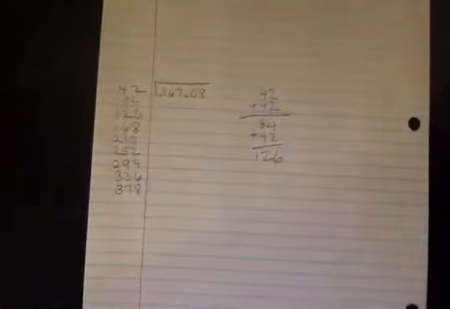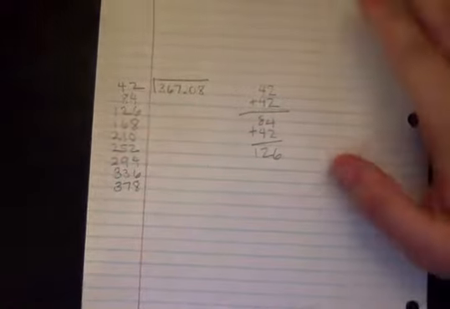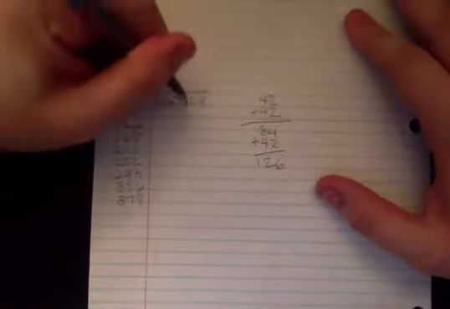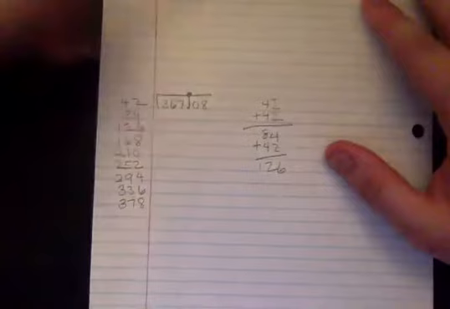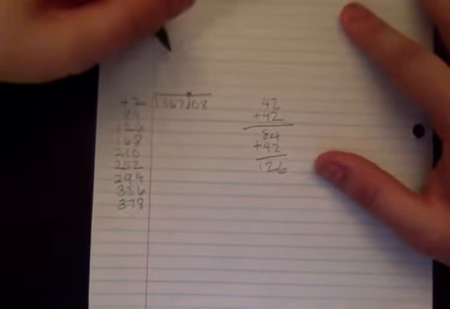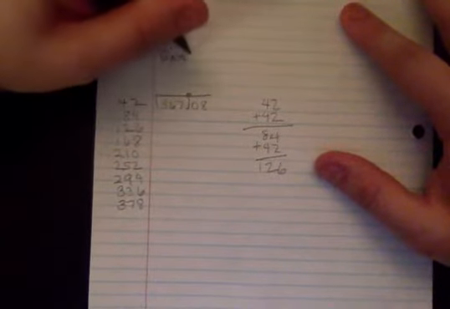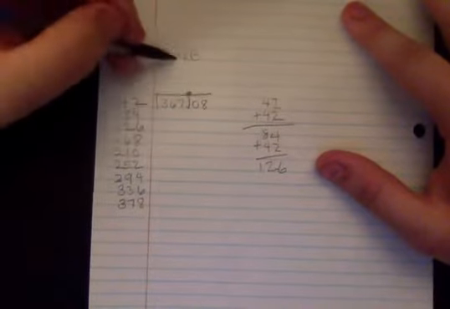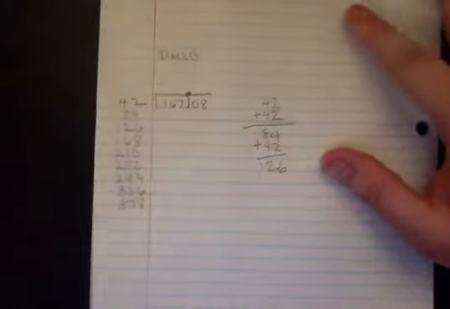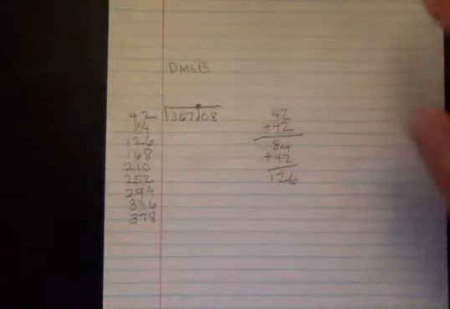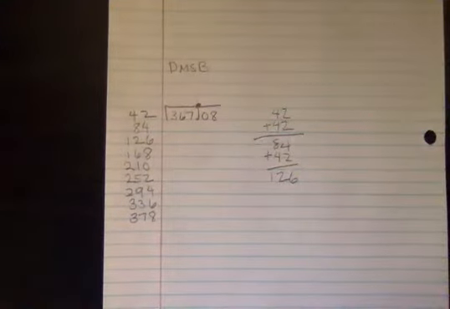The second step that we're going to do on this problem is what we are going to do whenever we have a decimal in our problem. For division, we're going to take the decimal and move it straight up. That way we can keep our place values correct. Whenever we're dividing, we're going to follow a four-step process, DMSB, which stands for divide, multiply, subtract, and then bring down. We're going to keep repeating those steps until we have completed the problem.